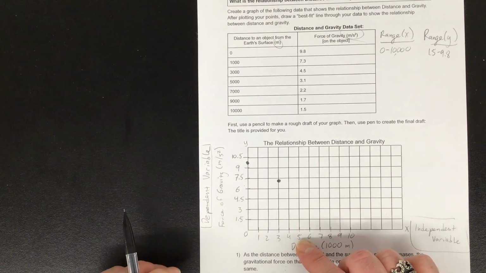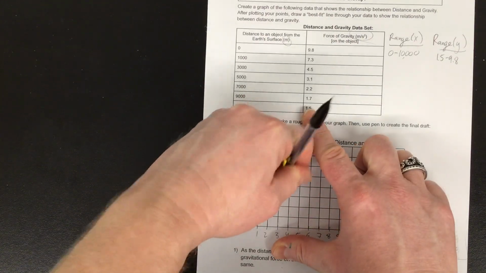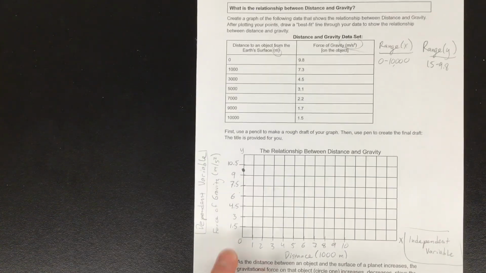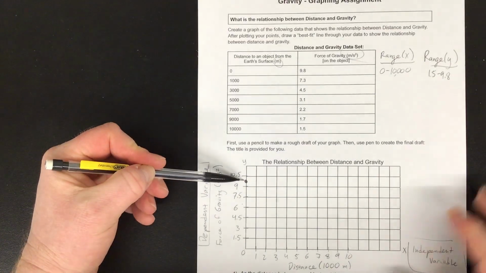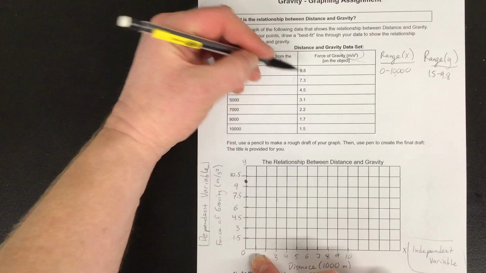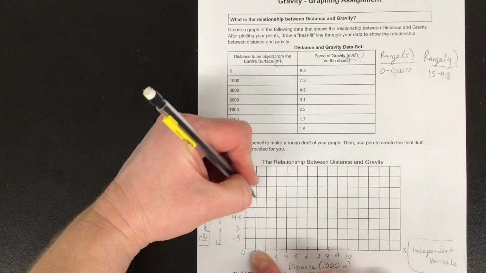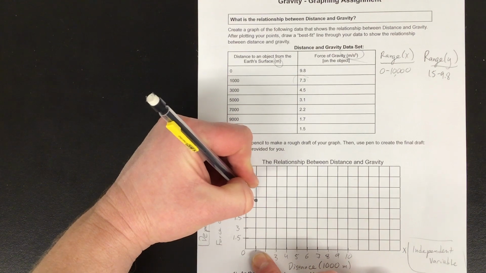Oh, you guys, I screwed up. Let's go back and fix that. I totally screwed up. That's okay. So, 0, it's 9.8. At 1, it's actually 7.3. So that point needs to be here, not here. So at 1, take it to 7.3. Glad I caught that. I bet some of you were like, oh man, he's screwing up.